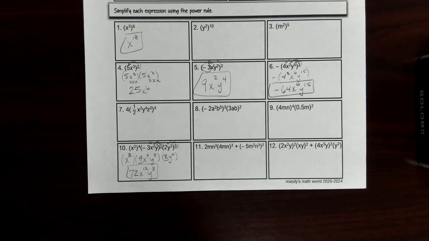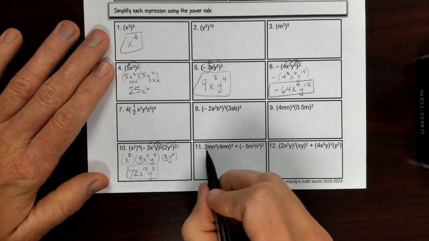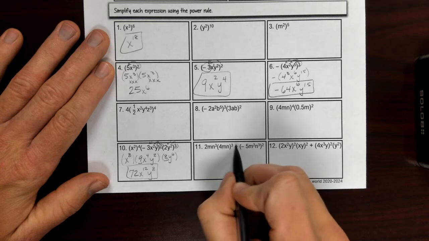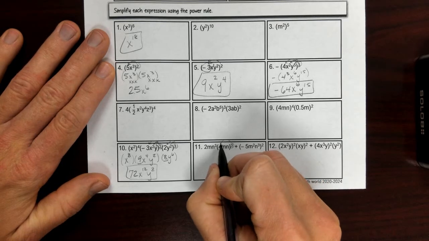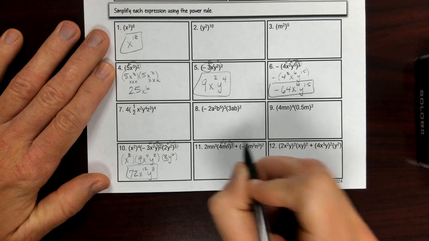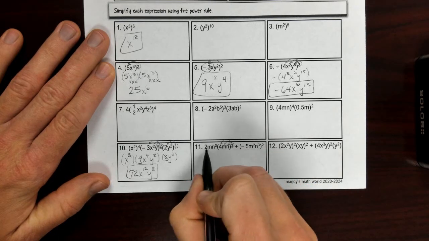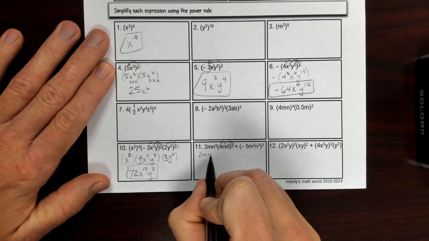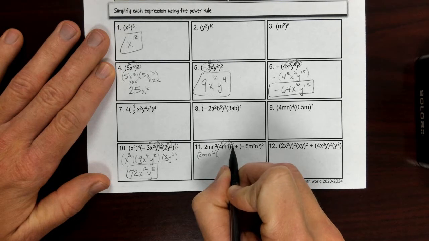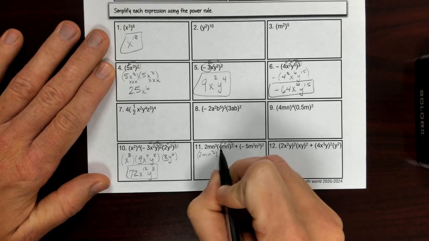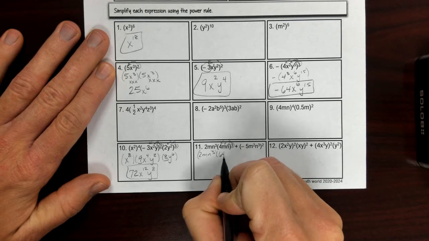All right, let's go to number 11. Number 11, I've got 2. Sorry, let's go here first. Okay, so I've got this cubed. I'm going to distribute this in. So write this again. I've got 2mn cubed, and that's multiplied by what I'm about to get. So 4 raised to the 3rd power. 4 raised to the 3rd power is 64.